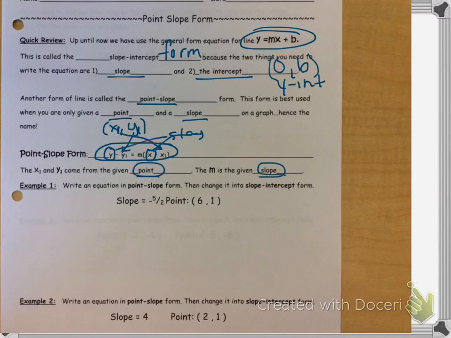So I'm going to do one with you, and then I'm going to ask you to do one to practice. I do want you to be aware that we can put this in y equals format.